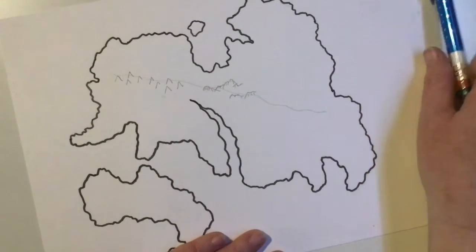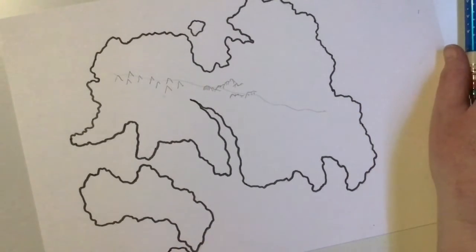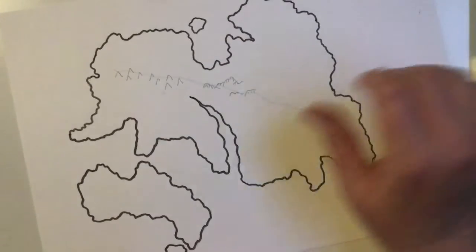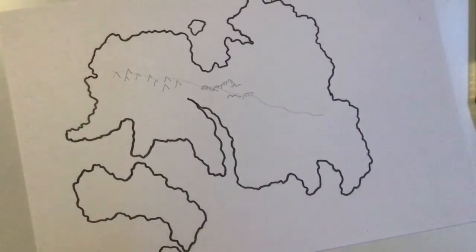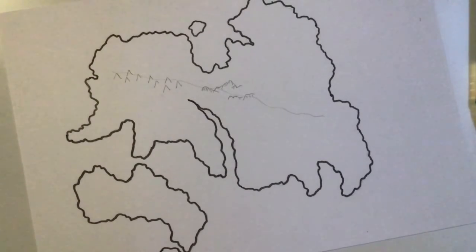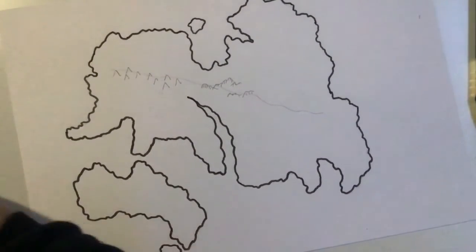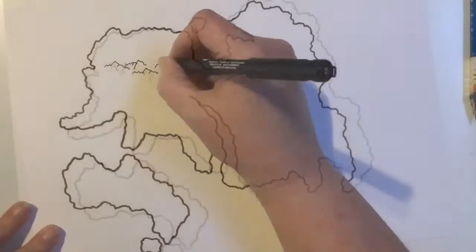Okay, so I'm going to do another time lapse, going over me drawing my mountains here. And then I will have a video explaining why I put each of my mountains where I did.